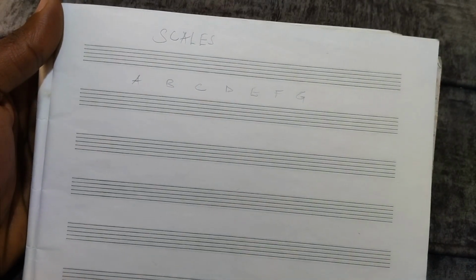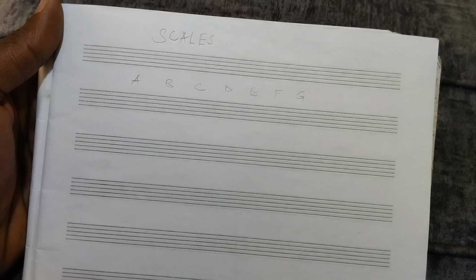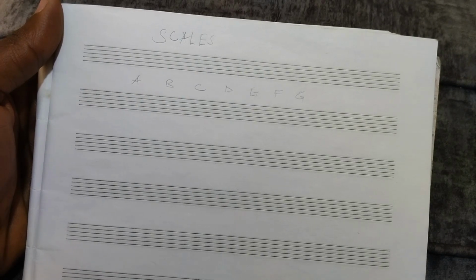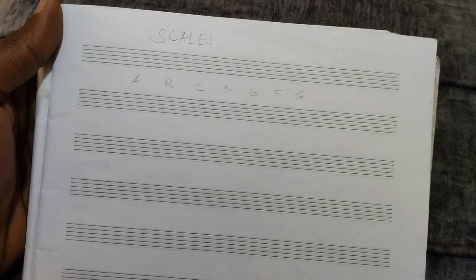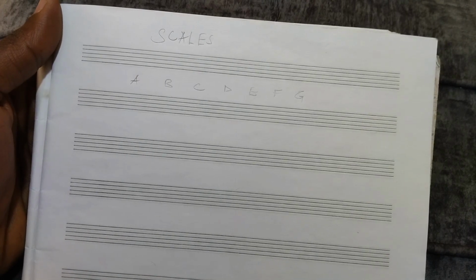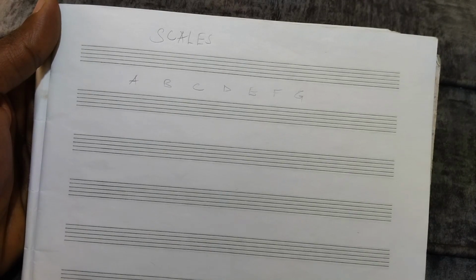Now, these musical letters have got intervals or spaces in between them, and they have got very specific sounds which you can play on your keyboard, or you can sing, or when it is notated, you can have a very specific sound.